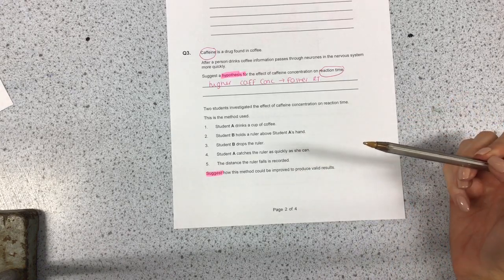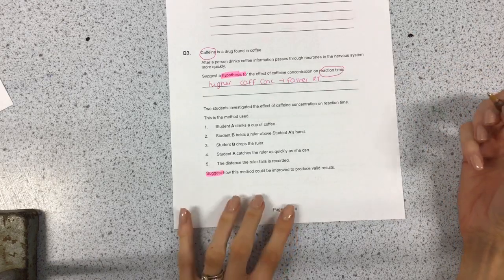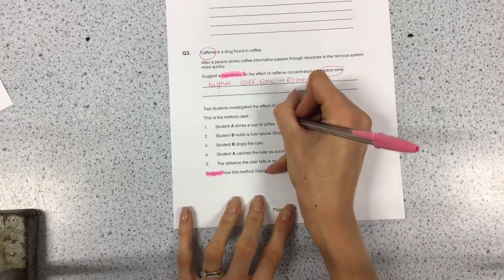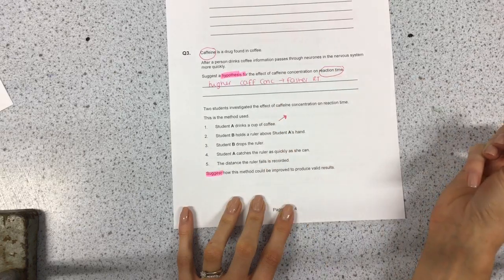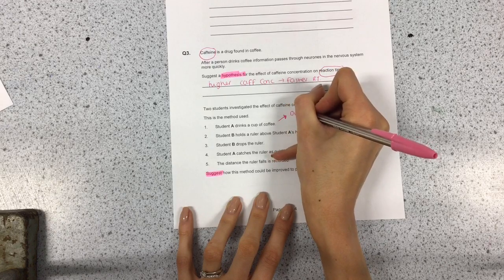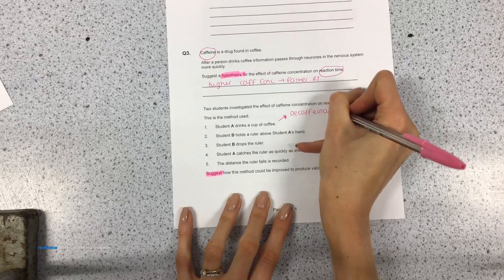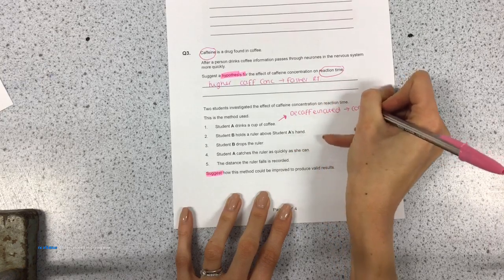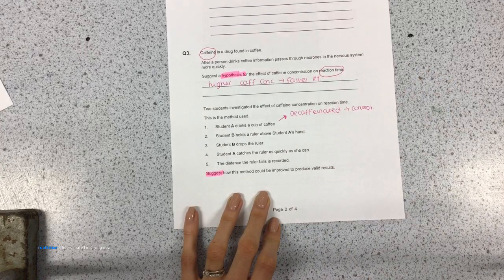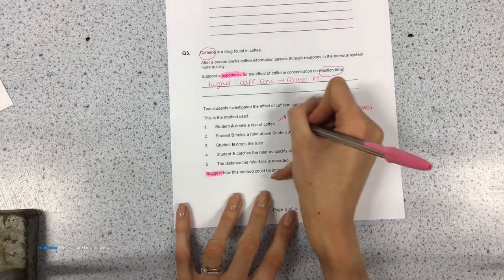So all you would do is think about the practical, look at what they've given you in the practical, and how could we improve it. So student A drinks a cup of coffee. Well, if we just look at this sentence alone, we could have many different things that we could do to improve this practical. We could use a cup of coffee. We could also use decaffeinated coffee. And we could use it as a control to compare our results to. We could look at doing a double-blind trial.